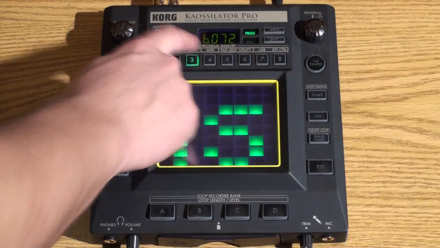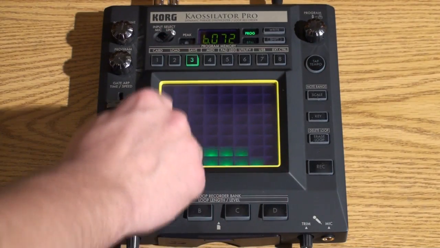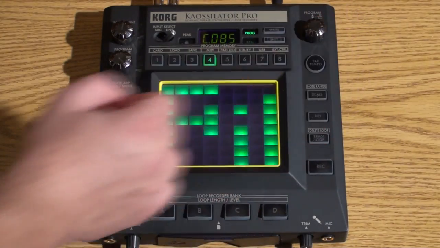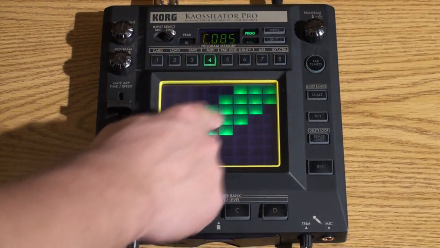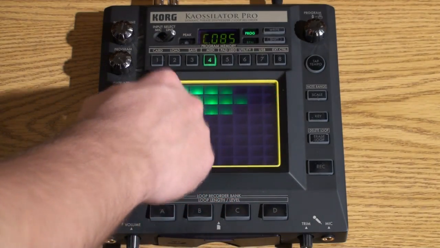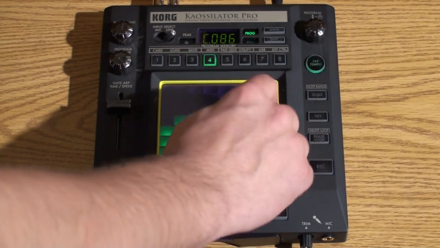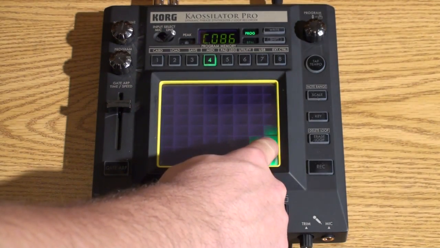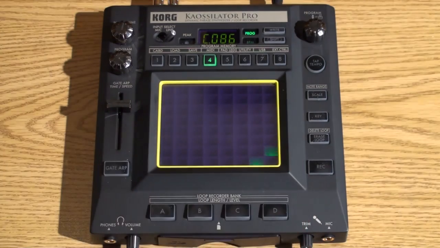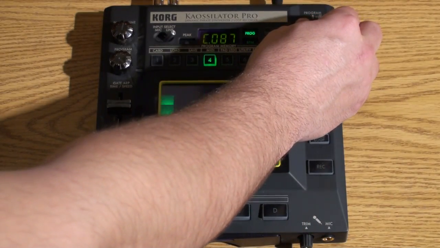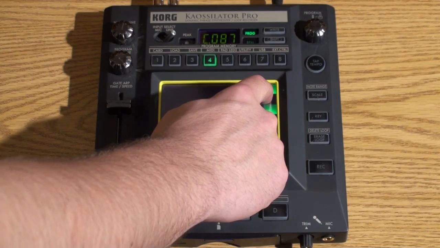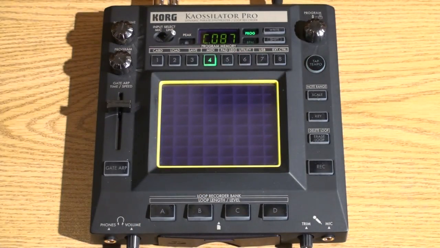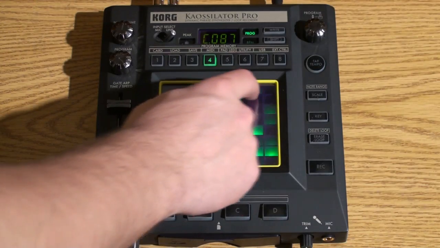And the next category over is B for basses. And there's a huge selection of basses, and also C's for chords. And there's a really, really great selection of those. And you can hear that some of them switch from a major chord to a minor chord. And you can modify the actual key that the chord is playing just by moving left or right.